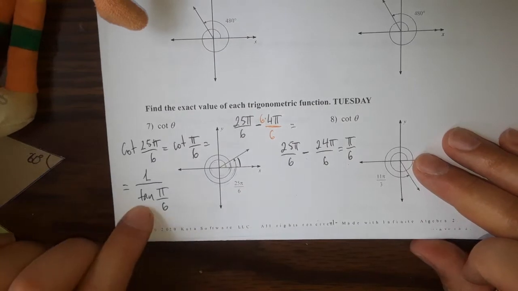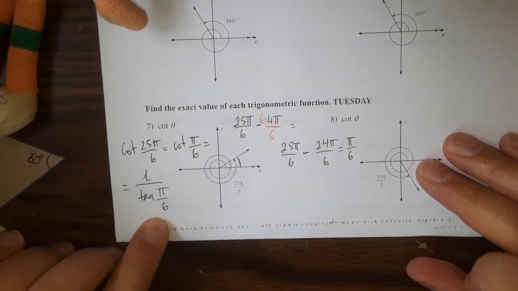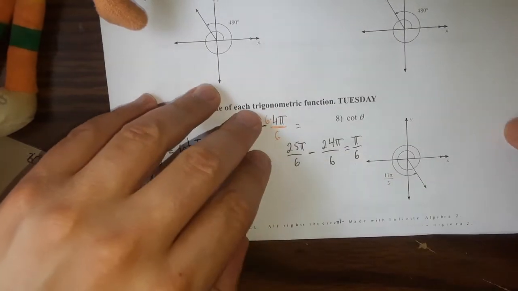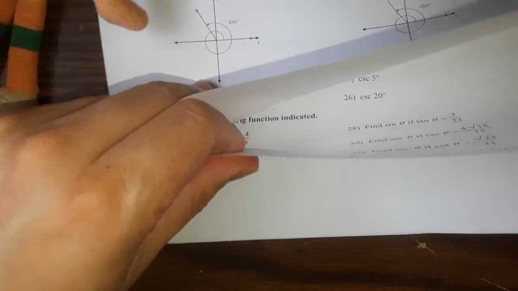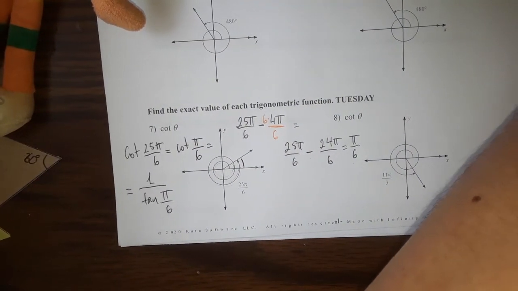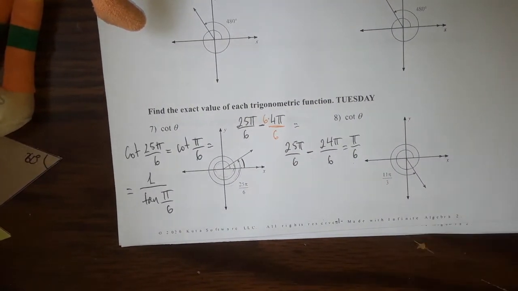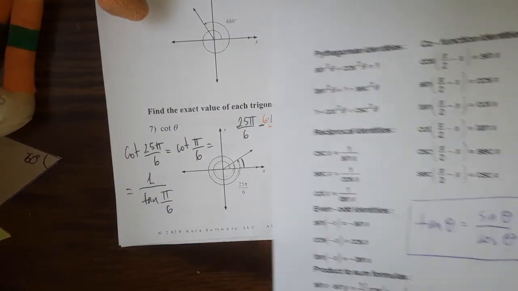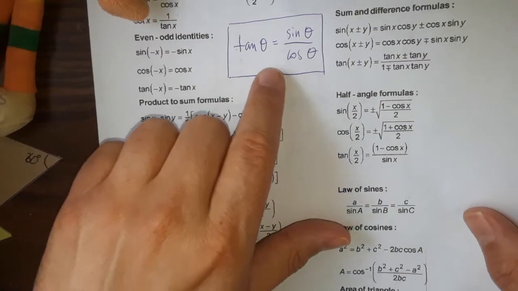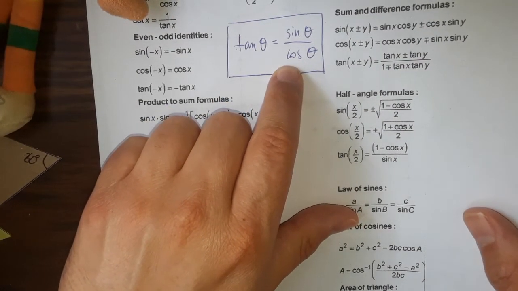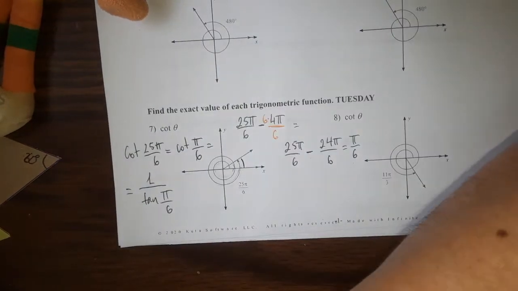Now, how much is tangent of pi over 6? We have to remember where we have the identities. You have to remember, guys, that tangent is sine over cosine. So we can take the unit circle, okay?